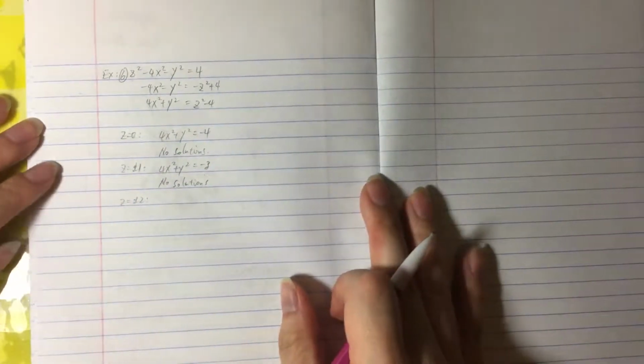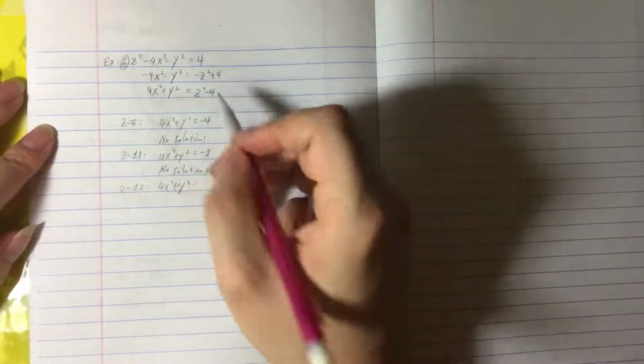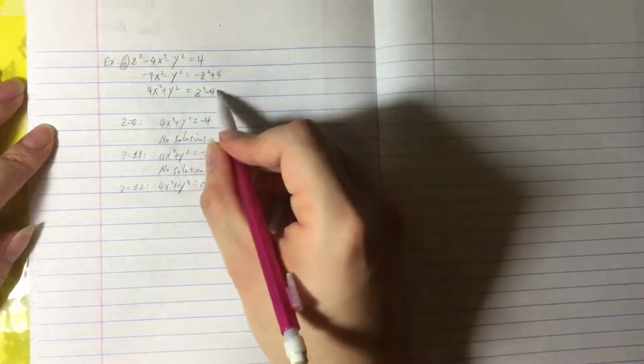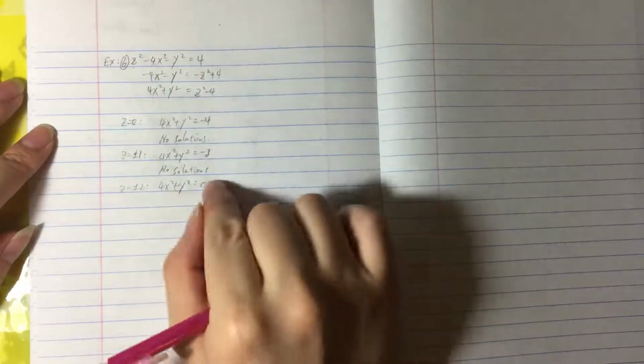When z equal to plus or minus 2, I have 4x squared plus y squared equal to 0. 2 squared is 4, 4 minus 4 is 0. If the sum of perfect squares is 0, they must both be 0.